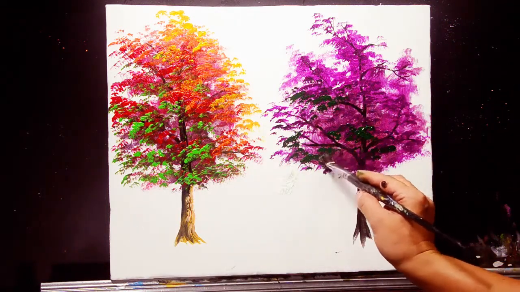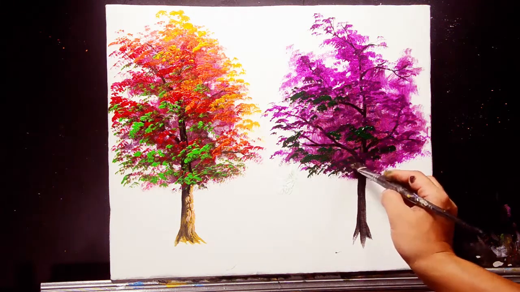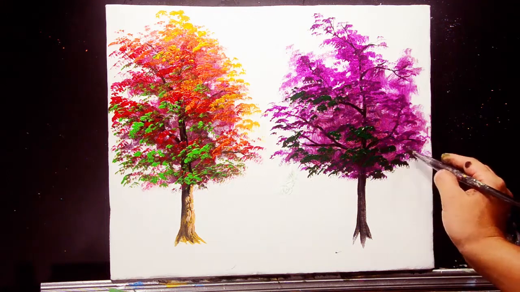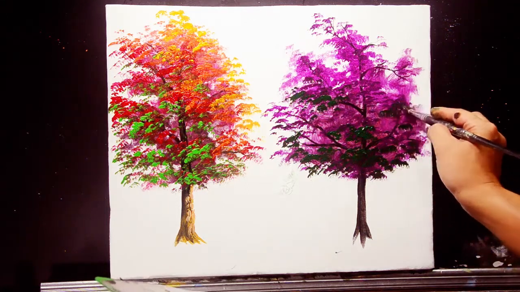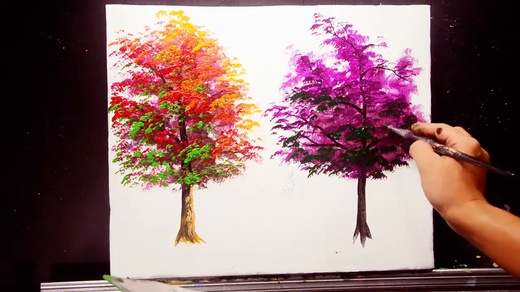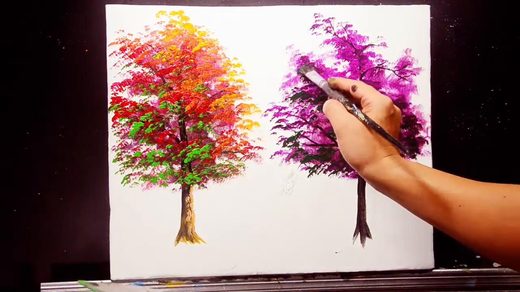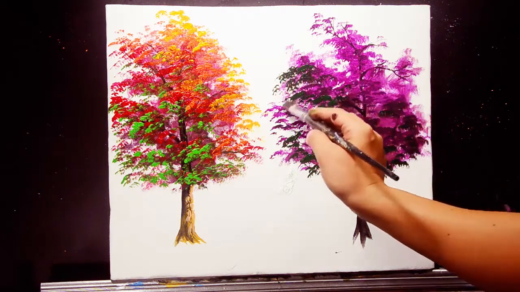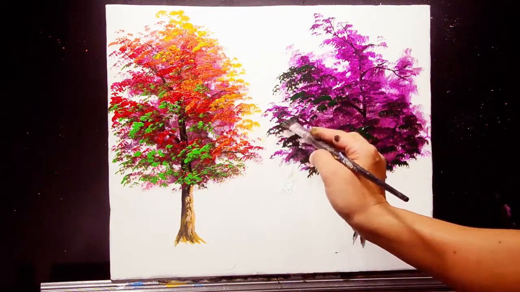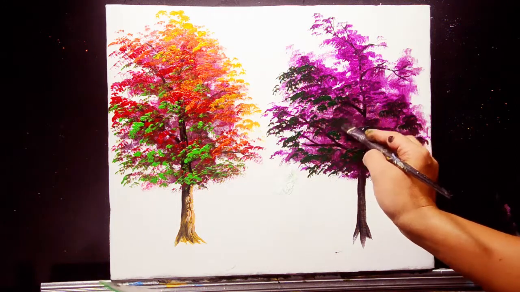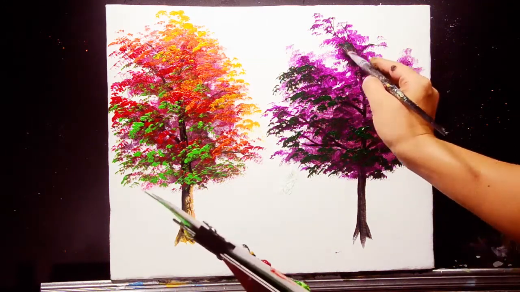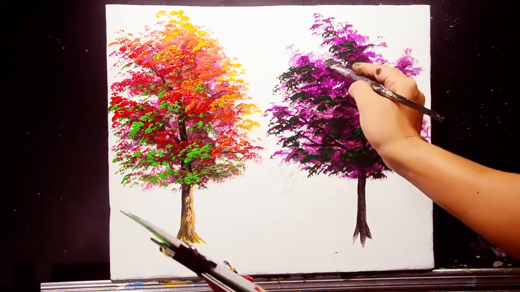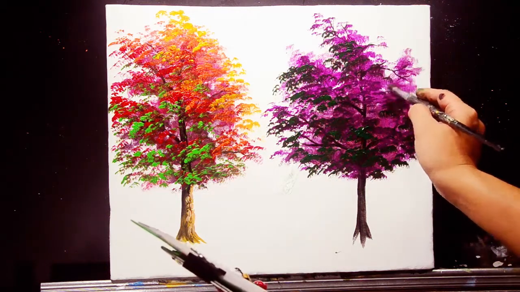Just continue adding this color, the ochre green, at the very bottom of this area, this tree. The ochre green. Ochre green, a little bit higher, or the upper portion of this tree here, ochre green. Ochre green, this area here. Selecting the area for this ochre green here.